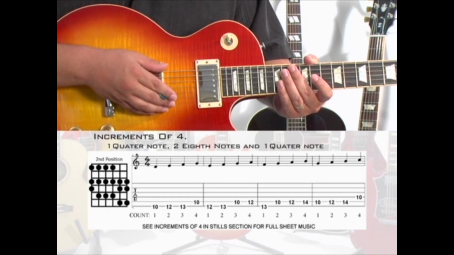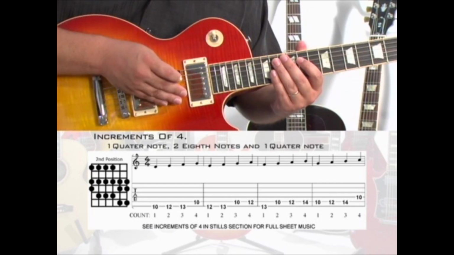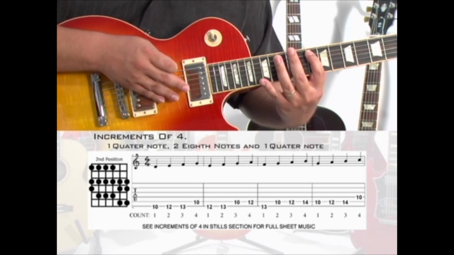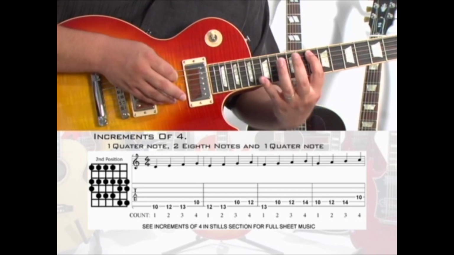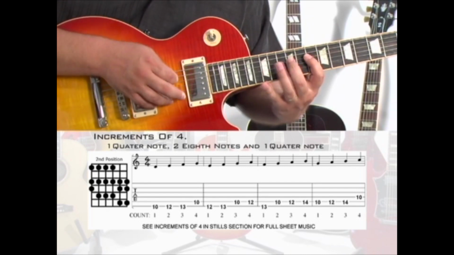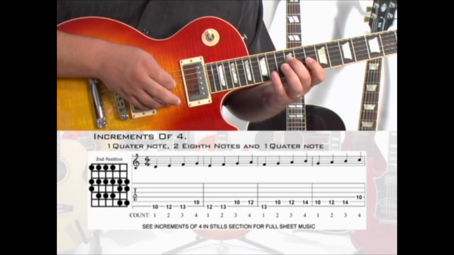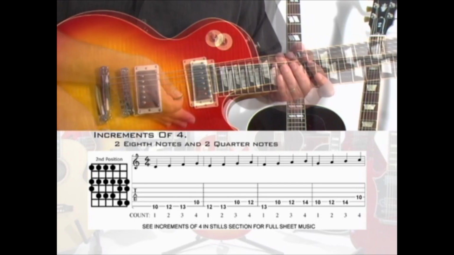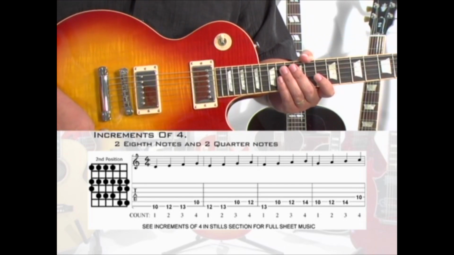Using 1 quarter note followed by 2 eighth notes followed by another quarter note, the count would be 1, 2 and 3. And then you could reverse it starting with 2 eighth notes followed by 2 quarter notes, and your count would be 1 and 2, 3, 1 and 2, 3.